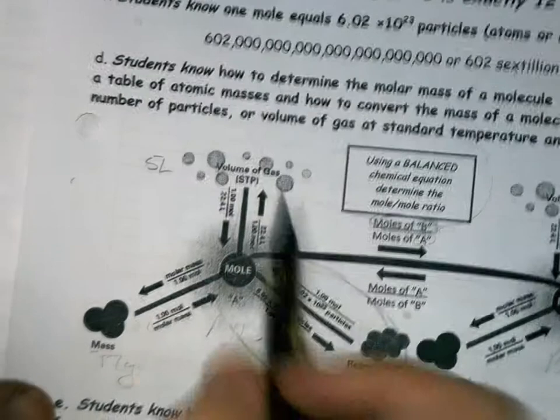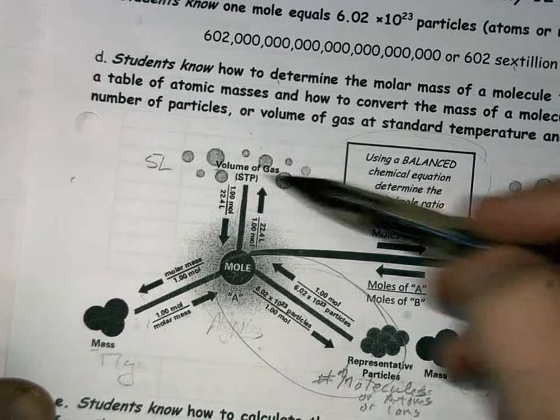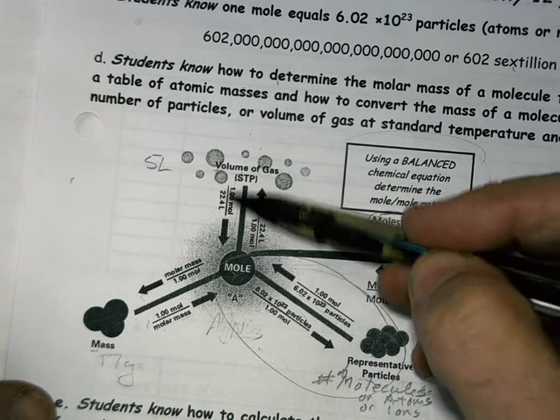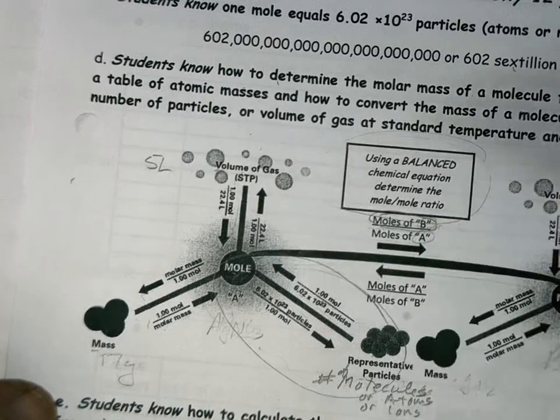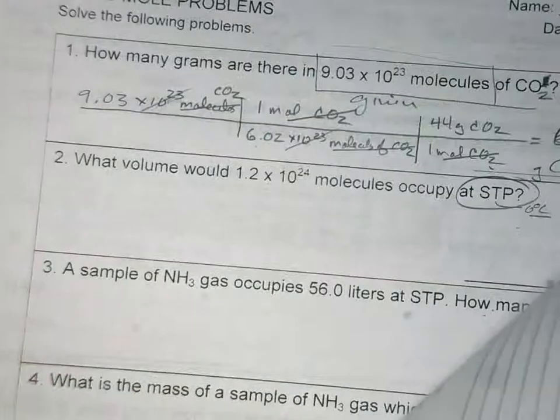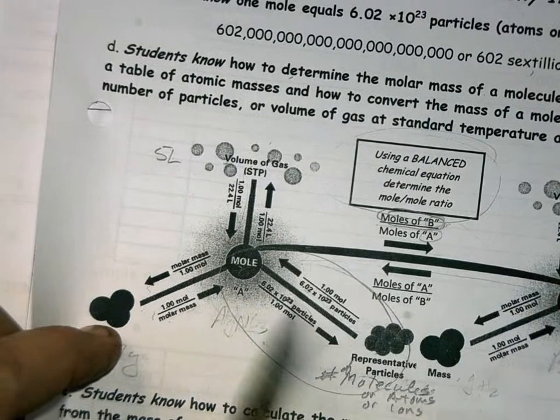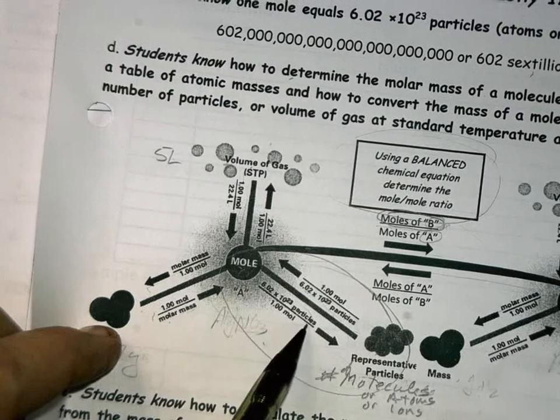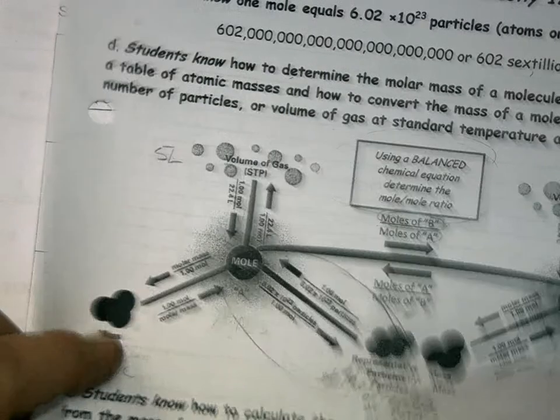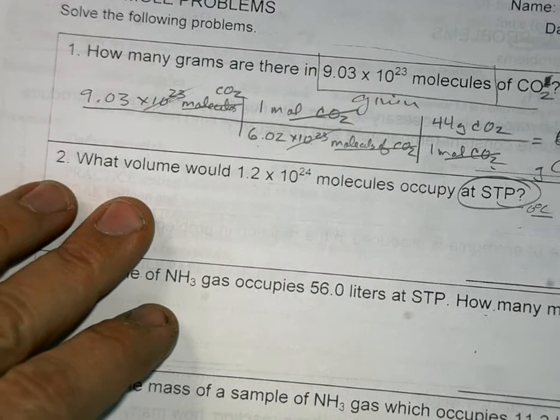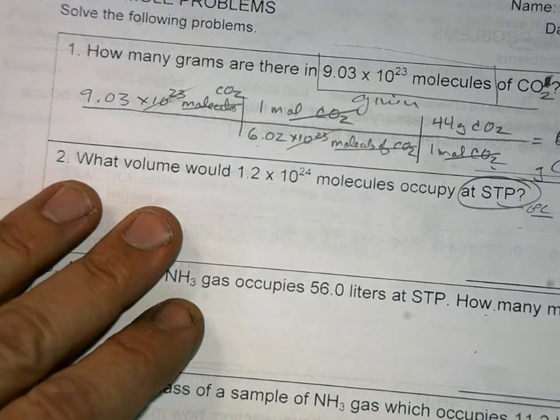So you're going to start over here with volume, and then to change that into moles, you're going to divide by 22.4 liters. Then you're going to multiply by Avogadro's number to find out how many molecules there are. So, wait a minute, I apologize, I said that backwards.